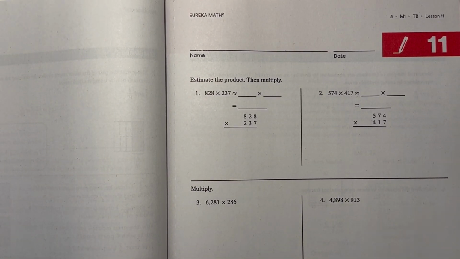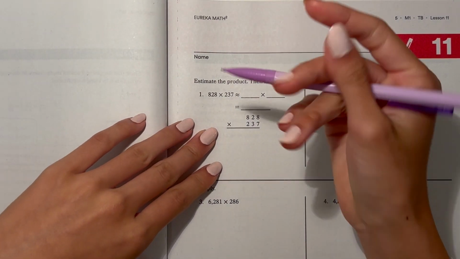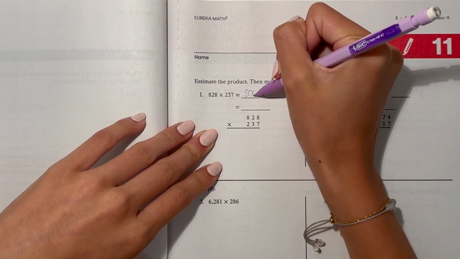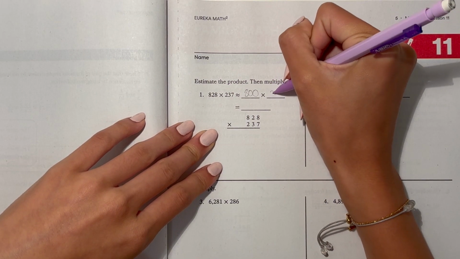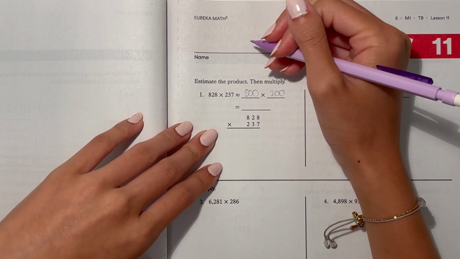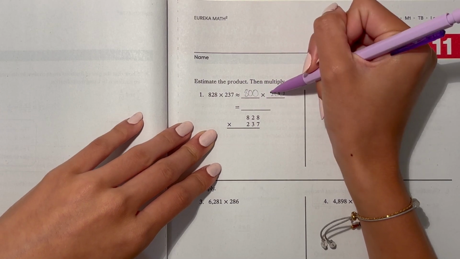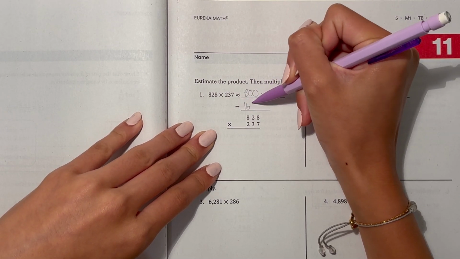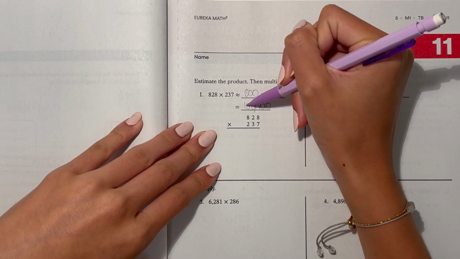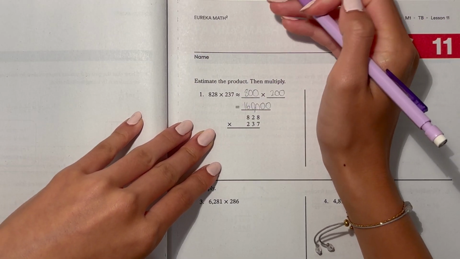Okay, actually wait, I'll do the first page and she can do the next page. Okay. So estimate the product, then multiply. So we can round 828 down to 800 and 237 down to 200. We multiply our estimates together. 8 times 2 is 16 and add the 4 zeros at the end, so our estimation would be 160,000.